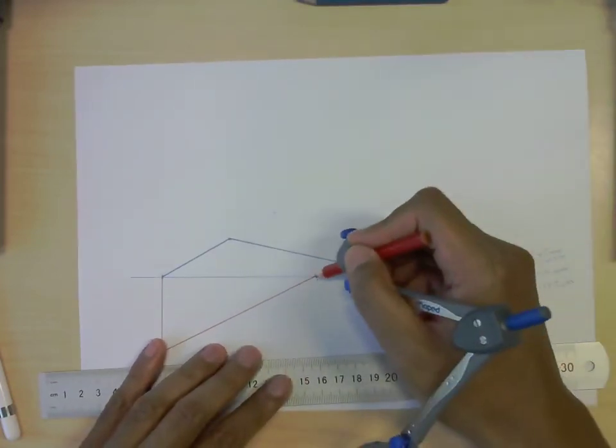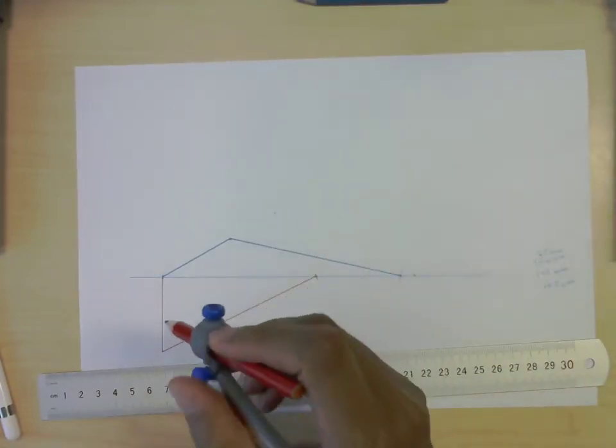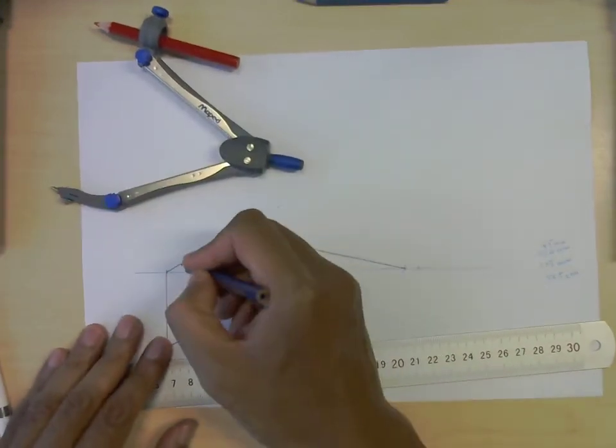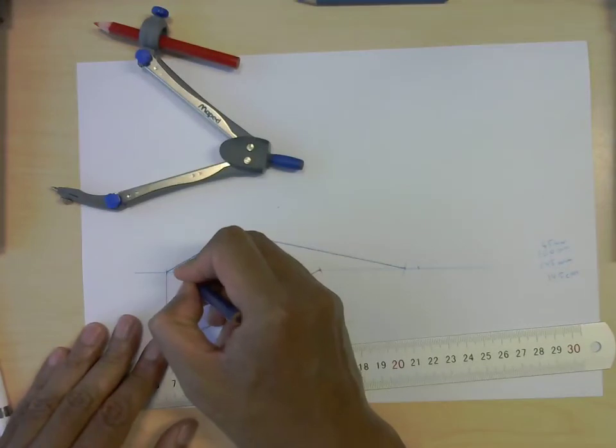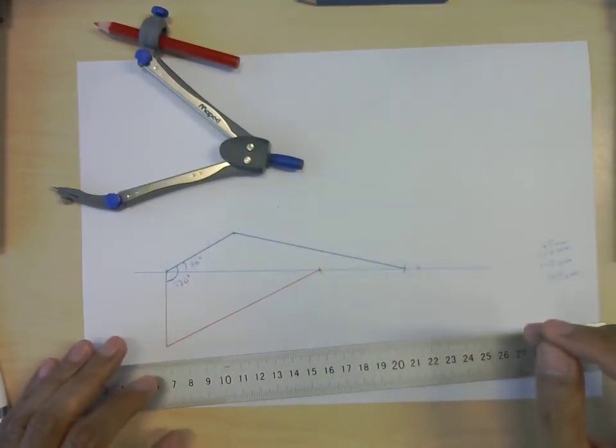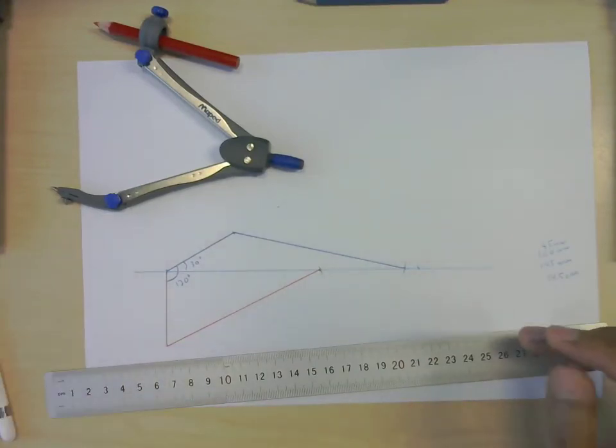Okay, now this is the new position when it's 120 degrees. So this is 30 degrees and this is 120 degrees. That is actually almost 90 degrees.